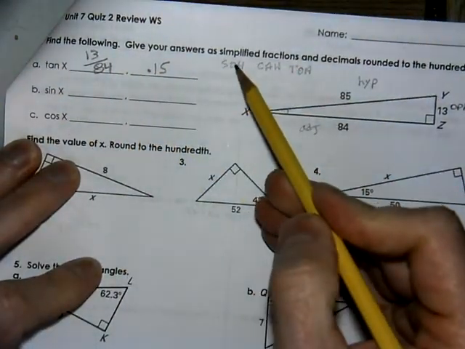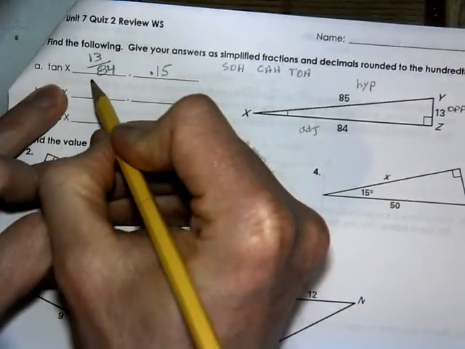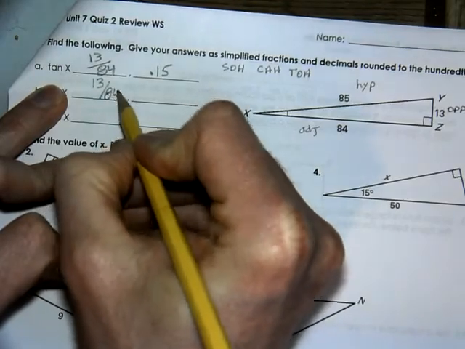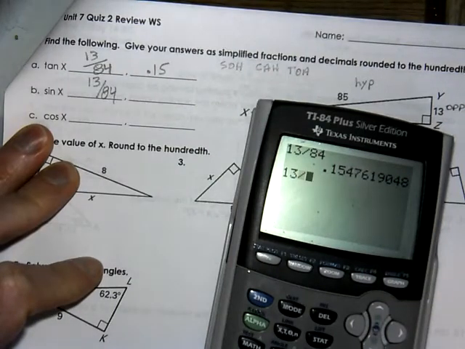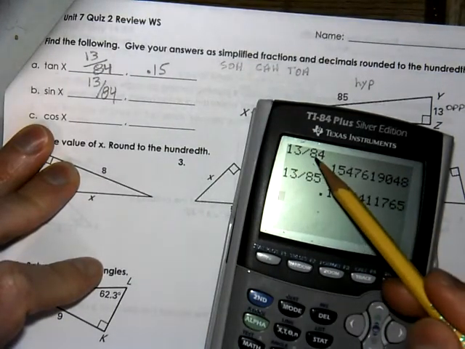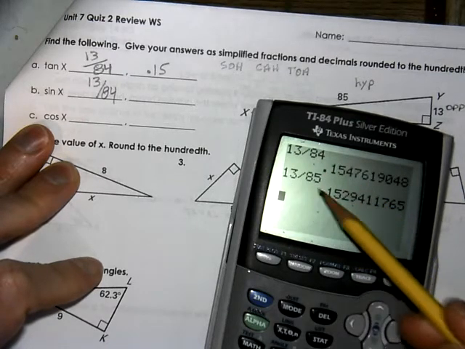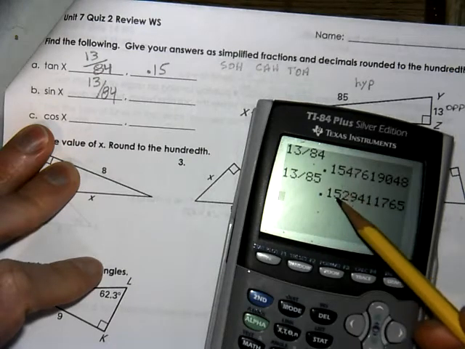Sine is opposite over hypotenuse, so that's 13 over 85, which I believe is going to come out to be the same decimal rounded to the nearest hundredth. 13 over 84 is bigger, of course. 13 over 85 is smaller, but it's still, to the nearest hundredth, coming out to be 0.15.